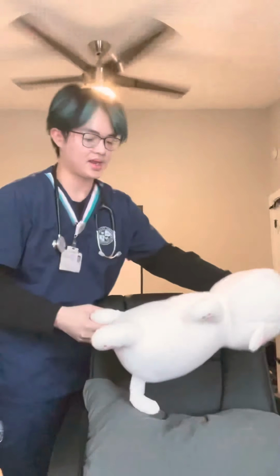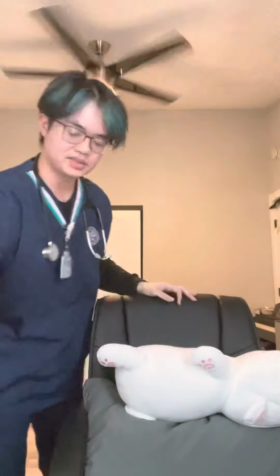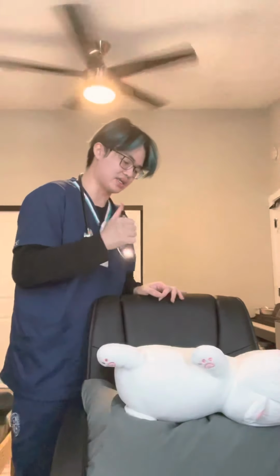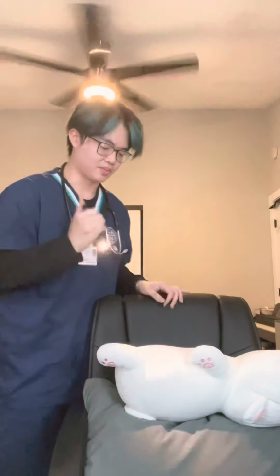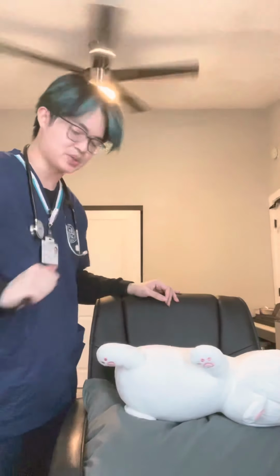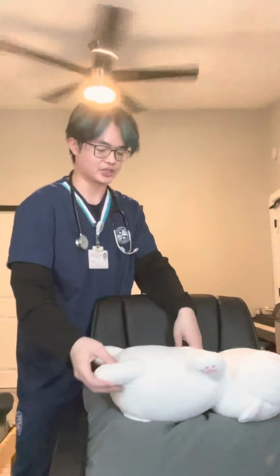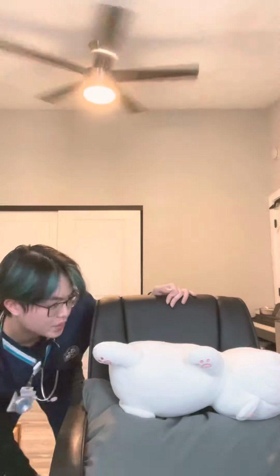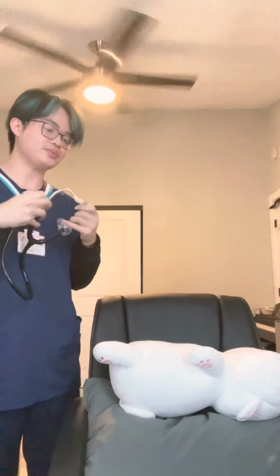Next, I'm going to be assessing patient's abdomen. All right. Okay, upon inspection, patient's skin is white. There are no abnormal hair distributions and no lumps or lesions. And then abdominal contour is normal, flat, there are no pulsations. I will be auscultating patient's abdomen.